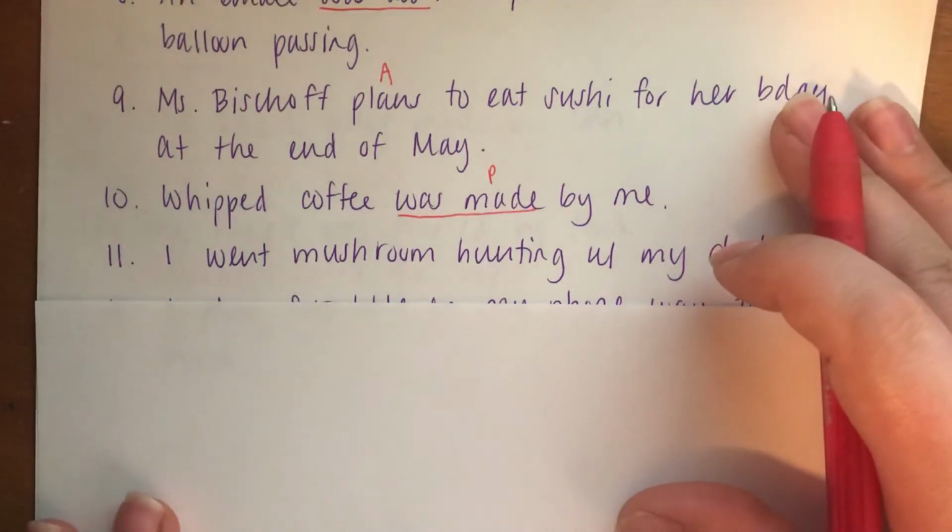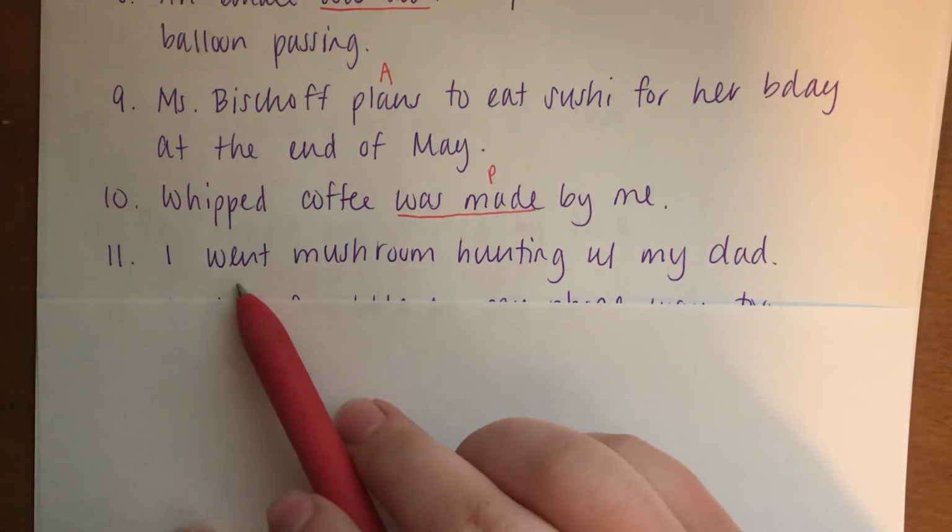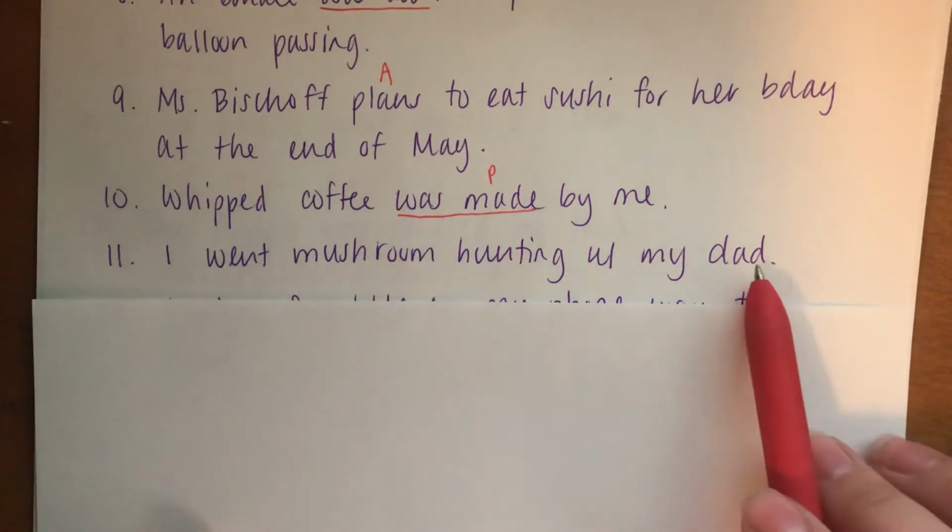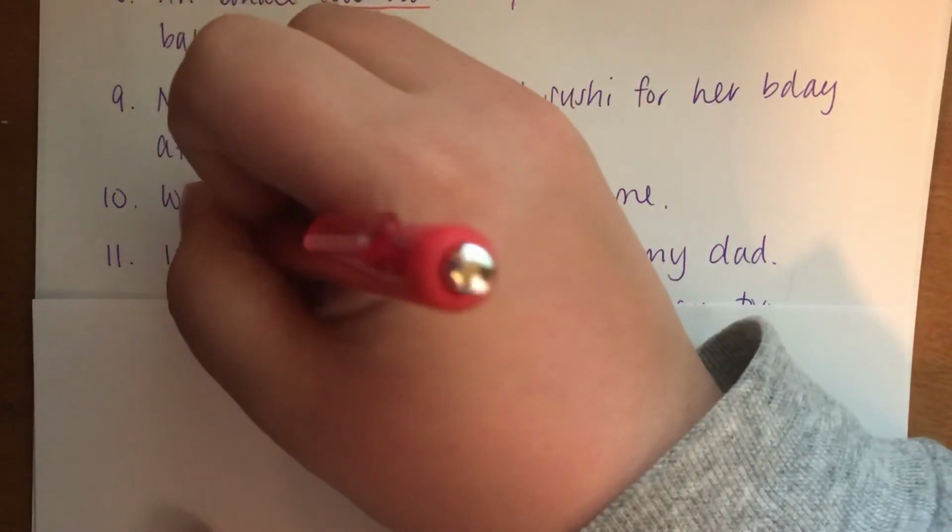11, I went mushroom hunting with my dad. Went is our action. I'm the one that's doing something with my dad. So here, this is an active voice sentence.